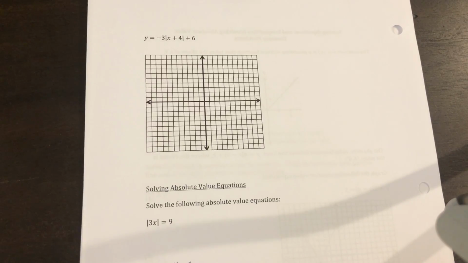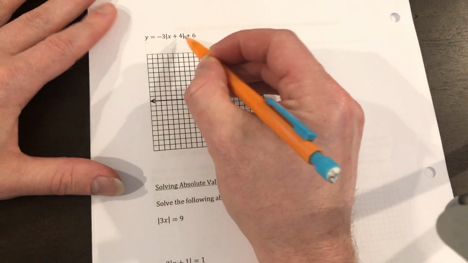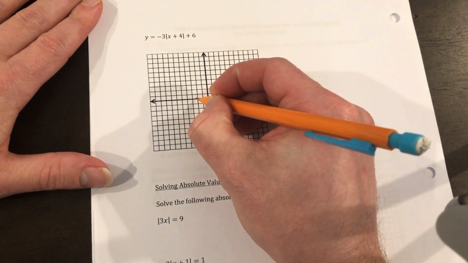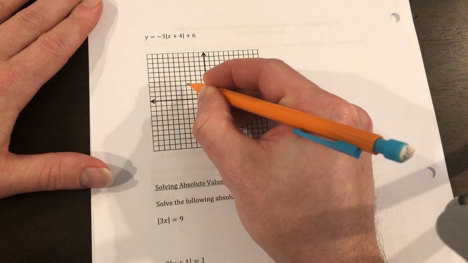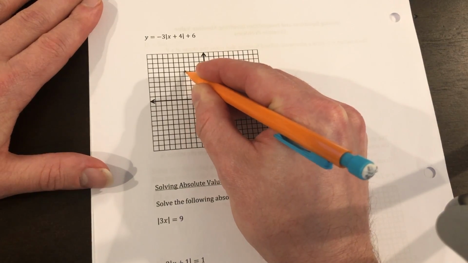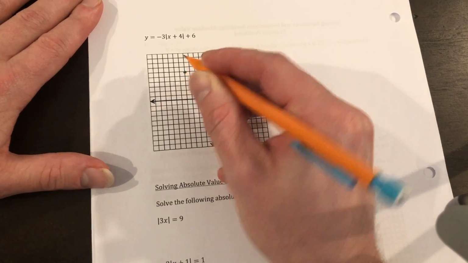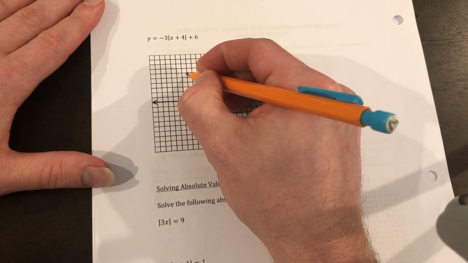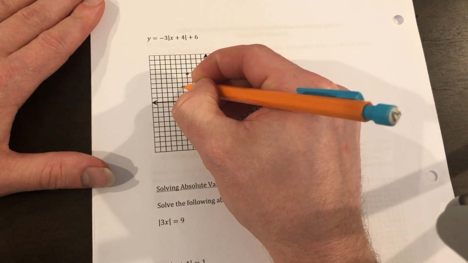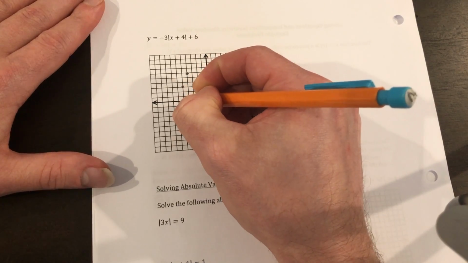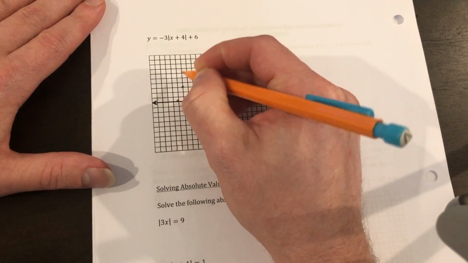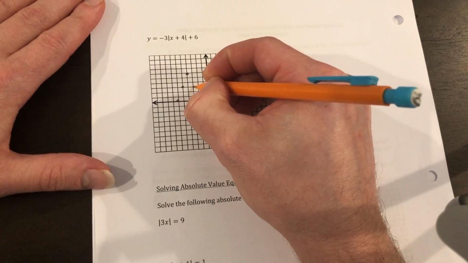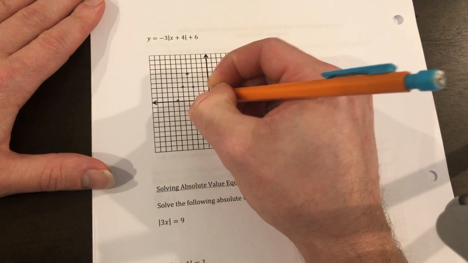Next example problem. So we're going to locate the vertex. The vertex is going to be at the point negative 4, 6. So I'm going to go to the point negative 4, 6. 1, 2, 3, 4. 1, 2, 3, 4, 5, 6. Now, I have a negative 3 slope, so I'm going to go down 3 and over 1 in each direction. 1, 2, 3 over 1, and again in each direction.